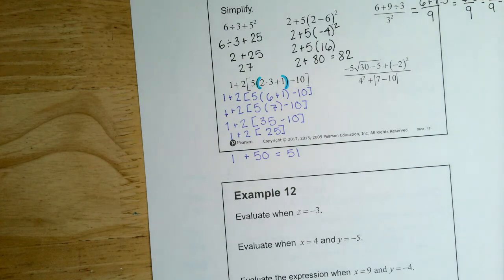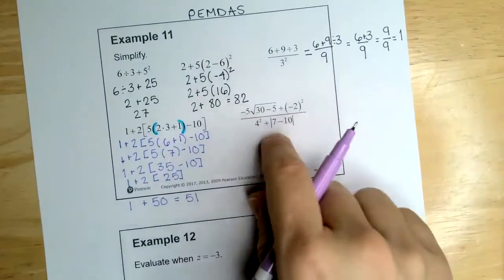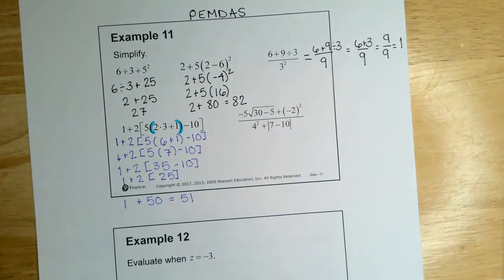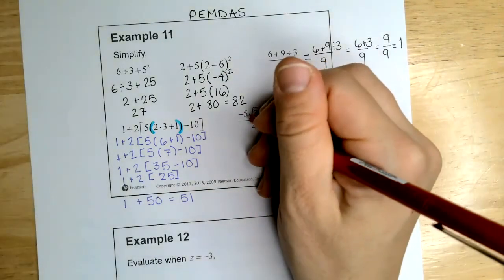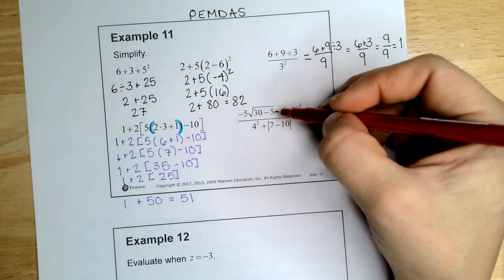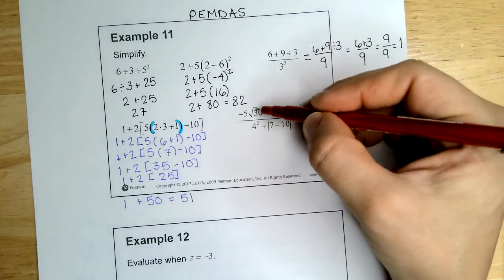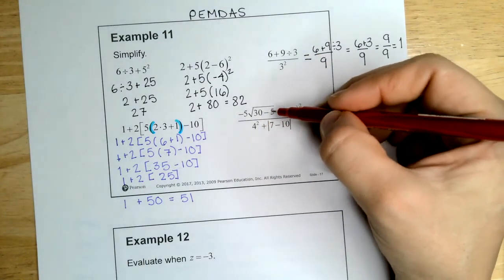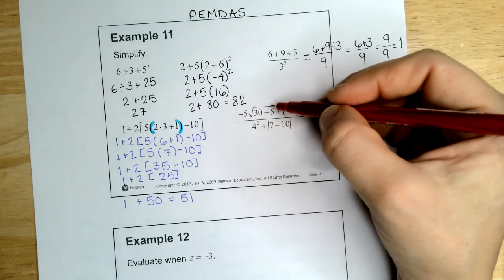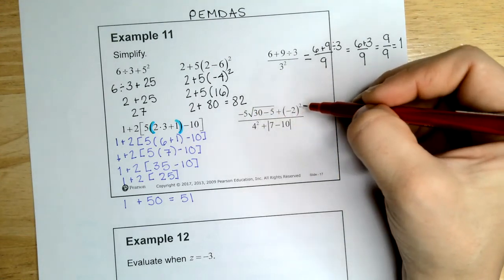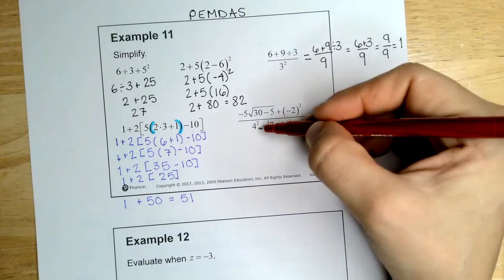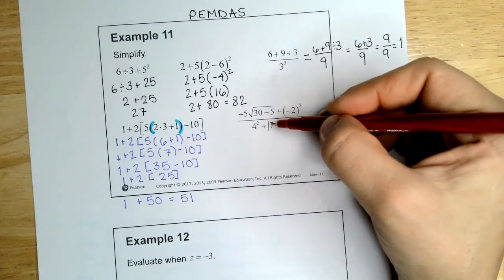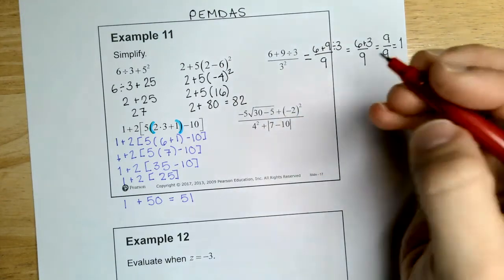Good. All right. So here we have negative 5 times the square root of 30 minus 5. So here's an example of it being a grouping symbol because we put 2 numbers under that radical, plus negative 2 squared divided by 4 squared plus the absolute value of 7 minus 10.